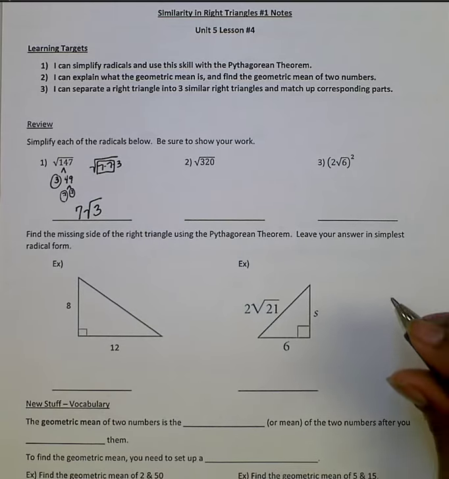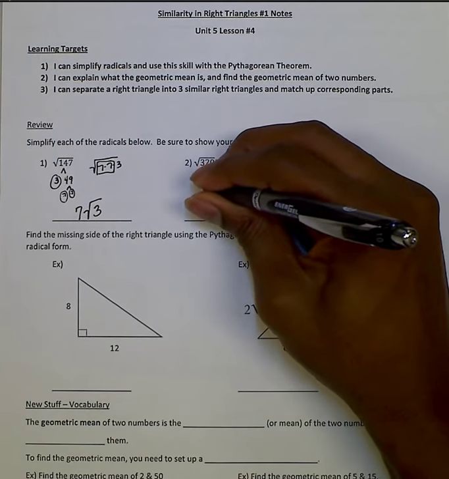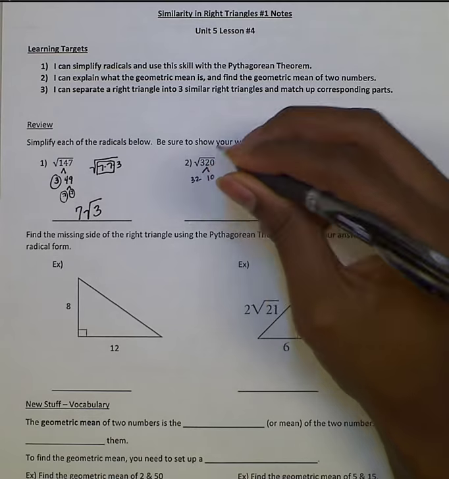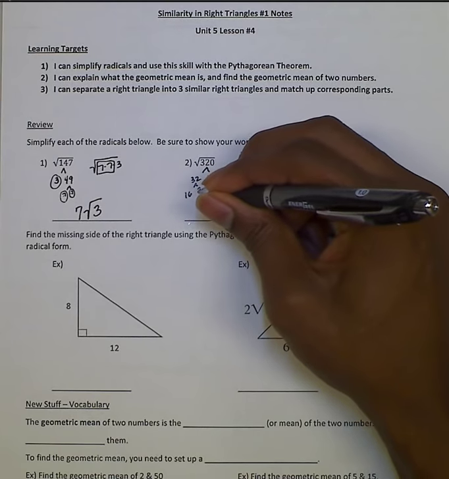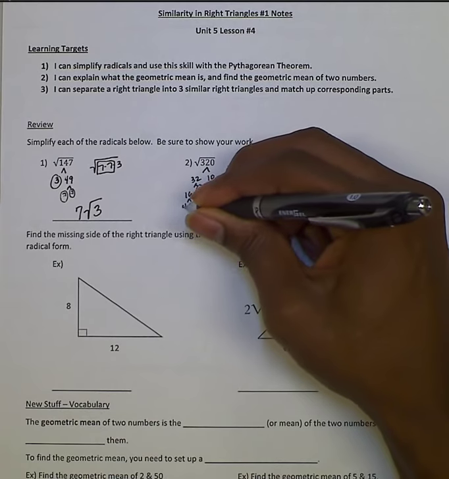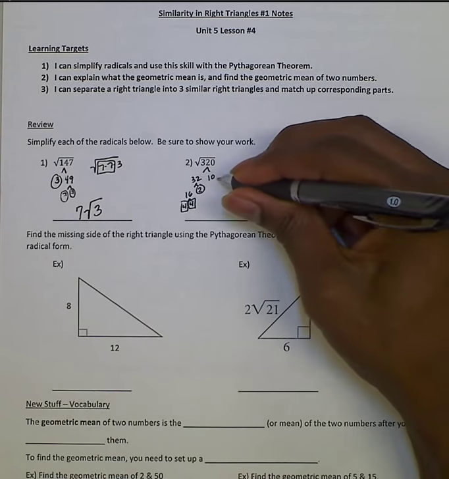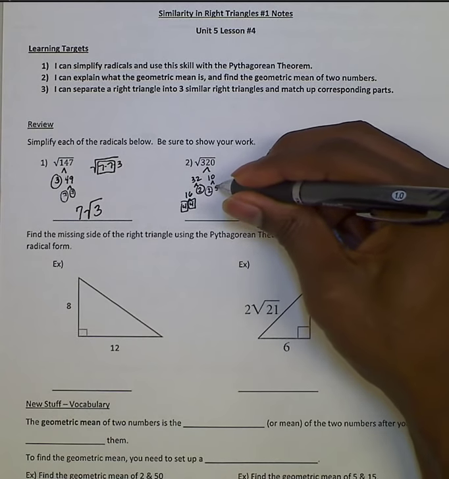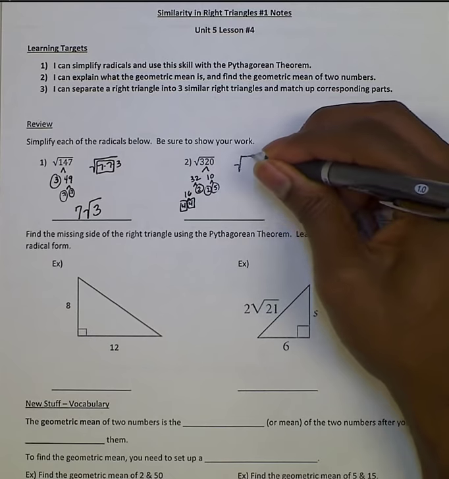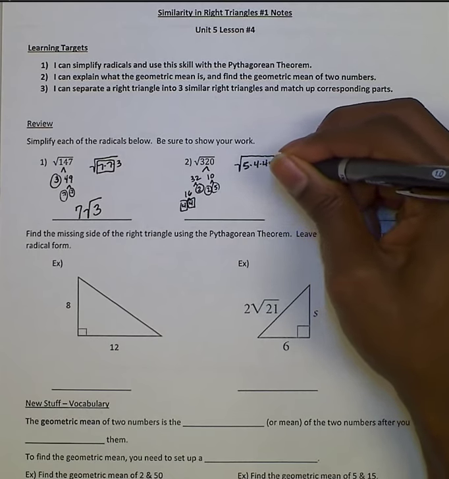Okay. We can do the same thing with 320. So 320, 32 and 10 jumps out at me. That is 16 and 2. 16 will break down to 4 and 4. I know that those are a pair, so I'm going to stop with that. 10 breaks down to 2 and 5. Okay, so now underneath my radical I have 5 times 4 times 4 times 2 times 2.